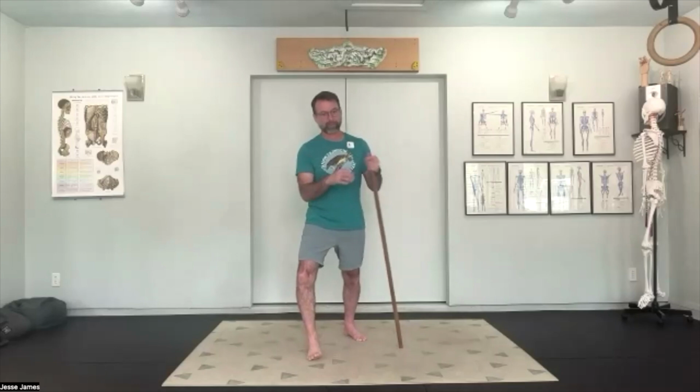If this feels strong and stable, we can get more dynamic where you load and unload the foot, letting the foot release from the floor. But I want to make sure as we come forward, we have good stability. We're getting into positions where I don't want to roll our ankle. It's part of the reason we also have the staff.